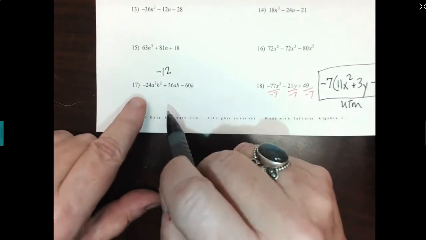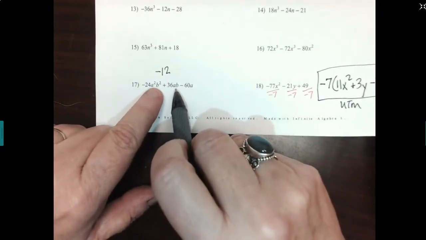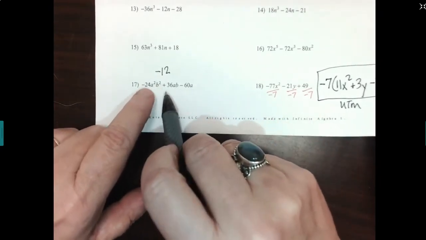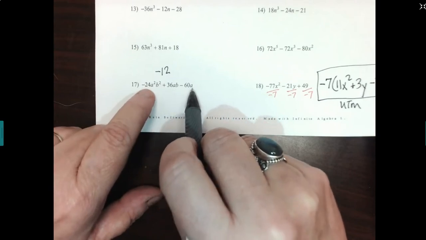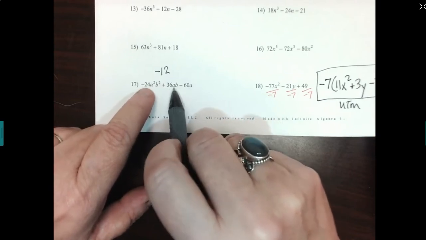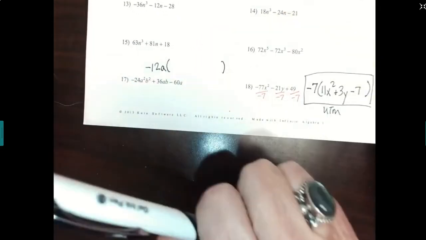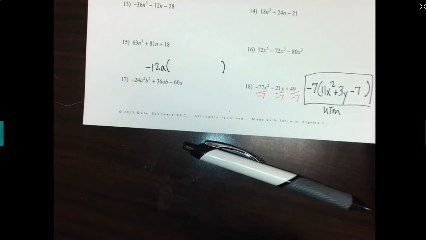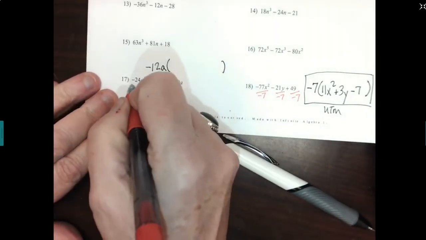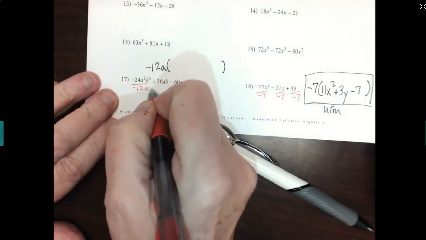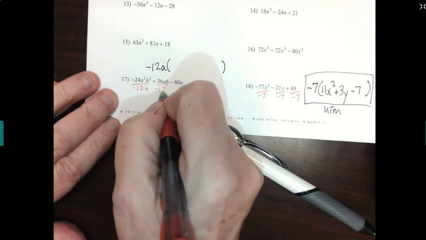And what about the letters? Well, we have b's here and here, but we don't have a b term there. We do have a terms in everything, so I'm going to take out an a as well. So let's see what happens when I divide each term by negative 12a.